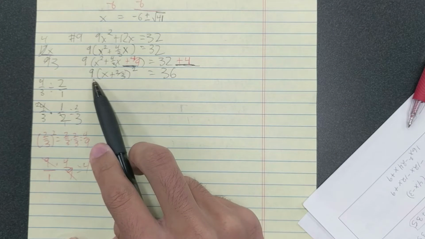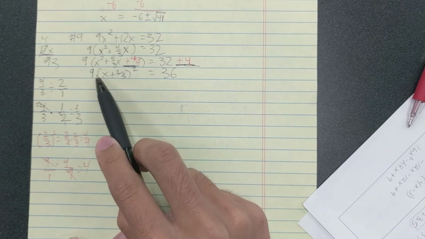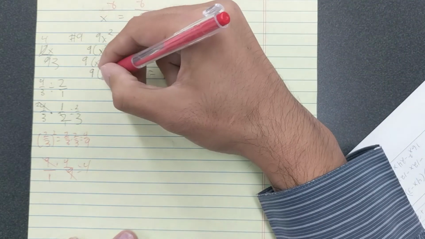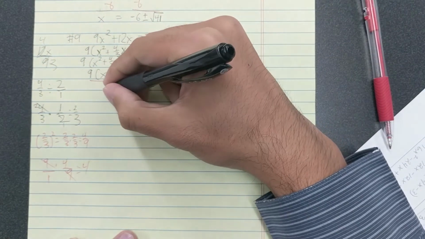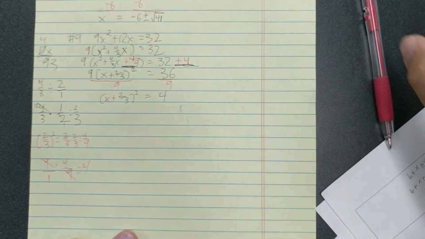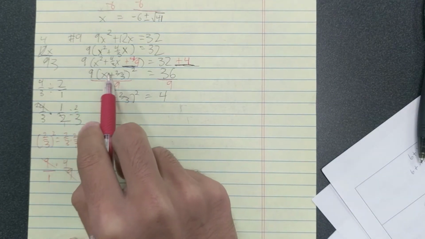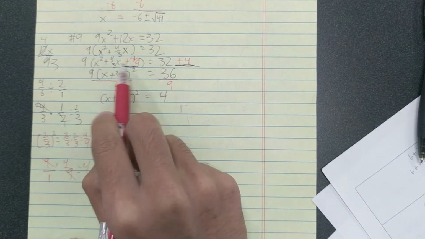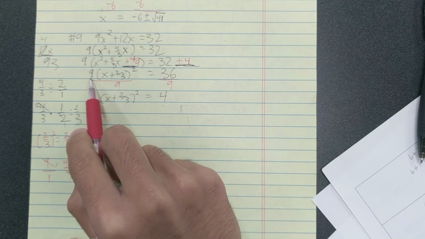Okay, so now we need to get the parentheses by itself. To get rid of this 9, we would divide both sides by 9. Now we can square root. So we would not want to square root on the previous step. Even though you might think that the square root of 9 is 3, it doesn't work like that.